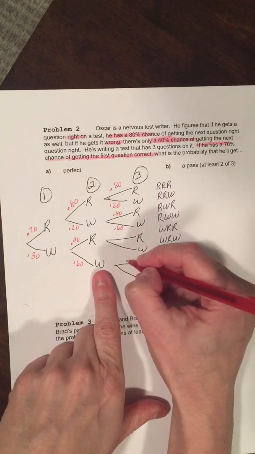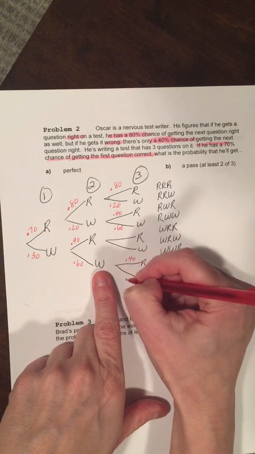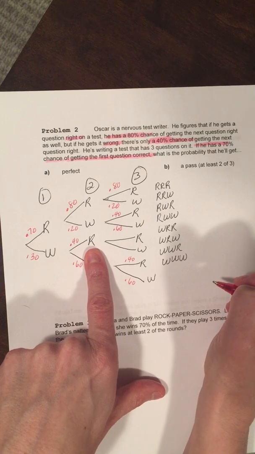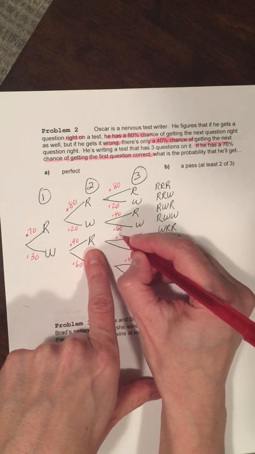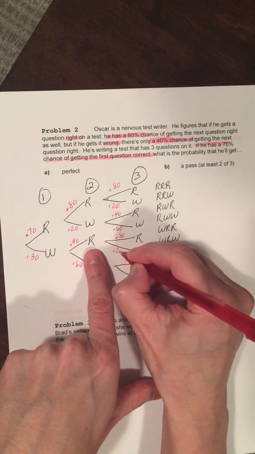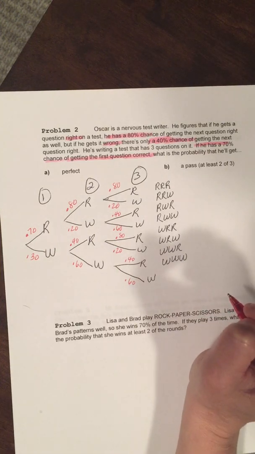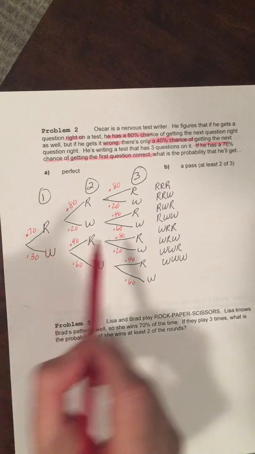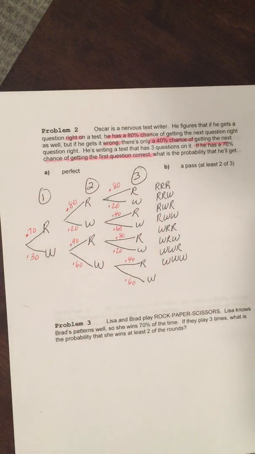If he gets it wrong, 40% chance and 60. Now careful, careful, careful. If he gets it right, 80% and 20%. So again, the only thing that looks different about this question are all the little red numbers. It's a classic tree diagram. It's just the probability is not a 50-50 at each stage.